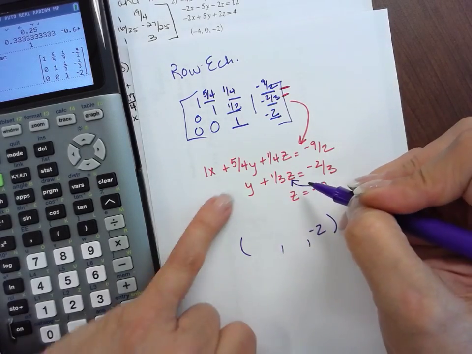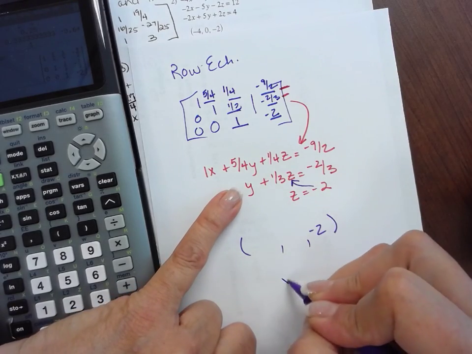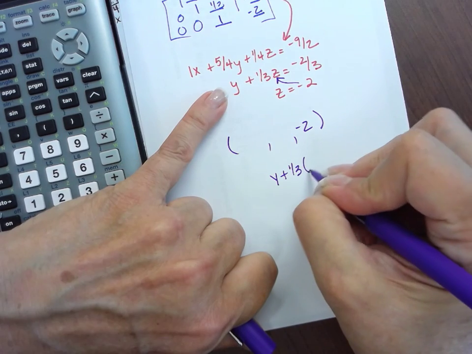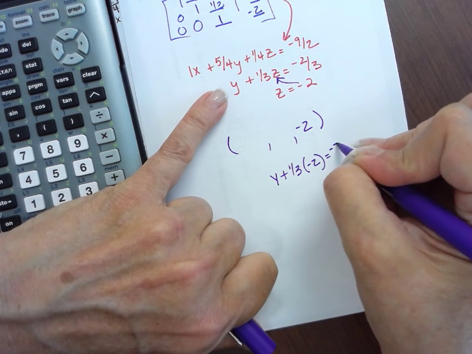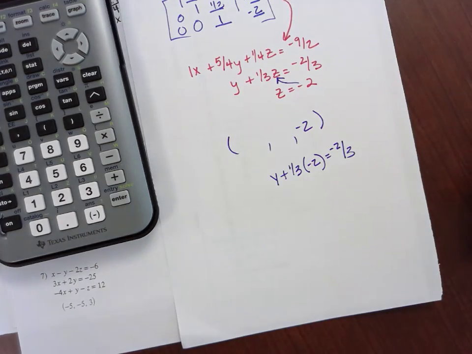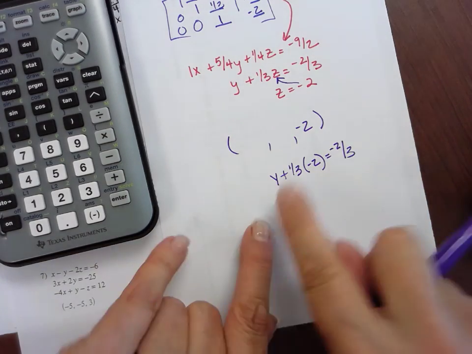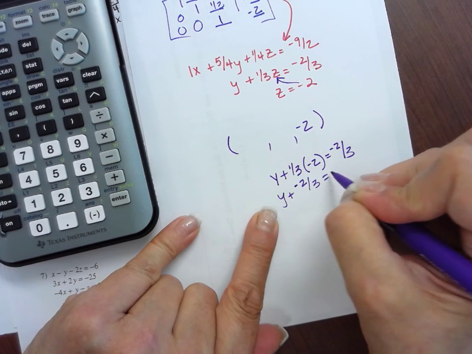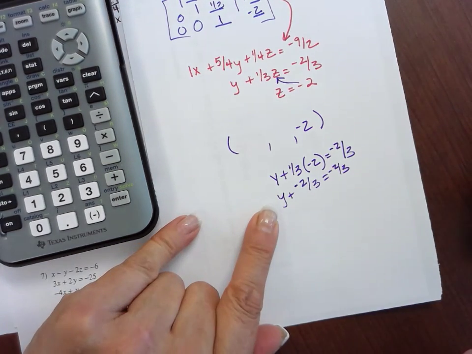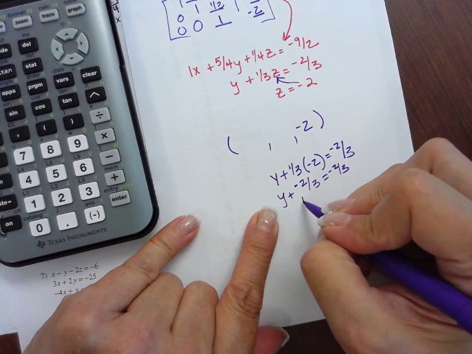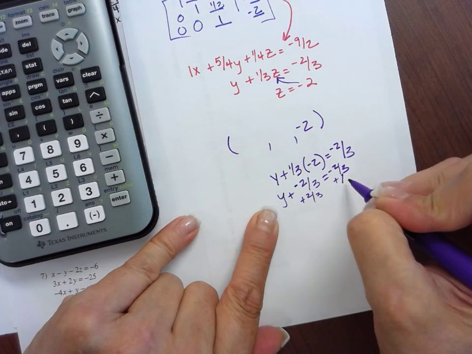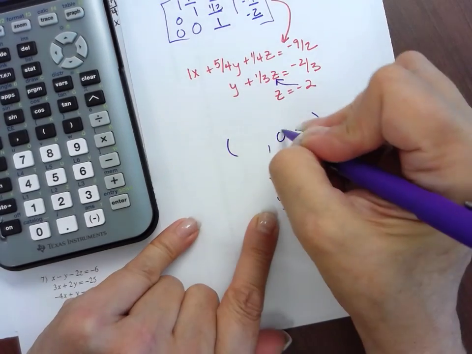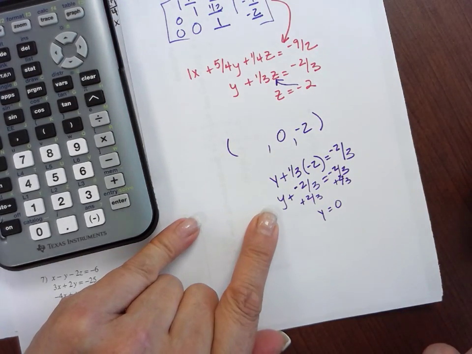I go up one equation, and so now I have y plus 1/3 times -2 is equal to -2/3. And now I can solve for y. When I add 2/3, that means y is just equal to 0. Good?